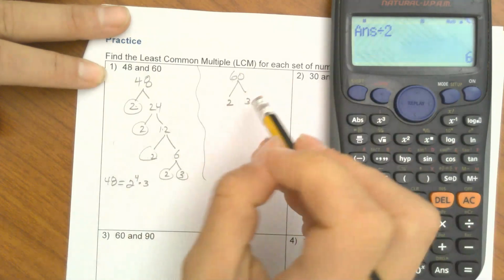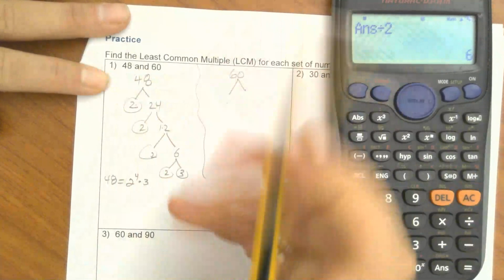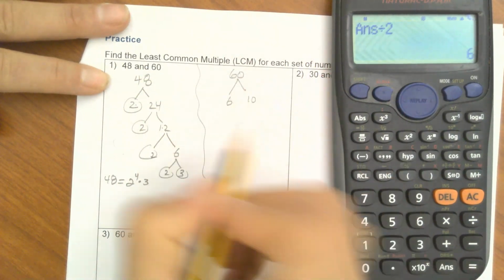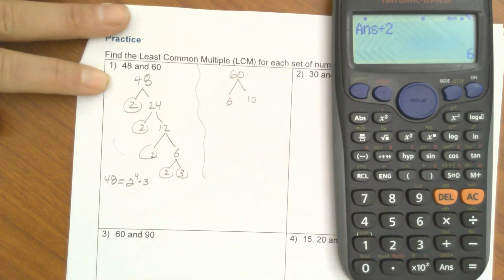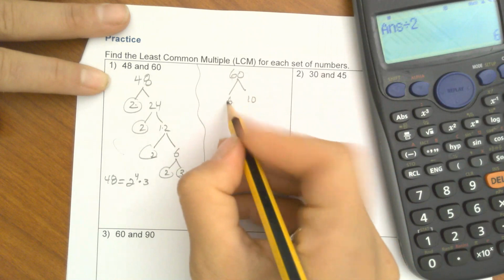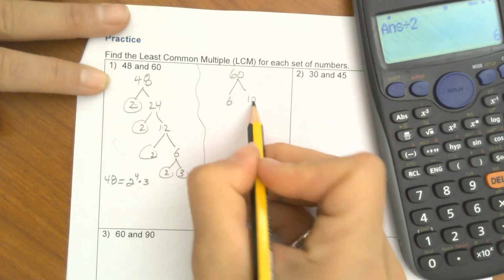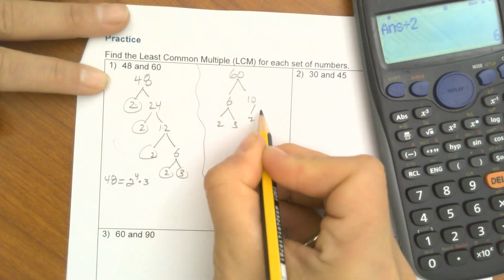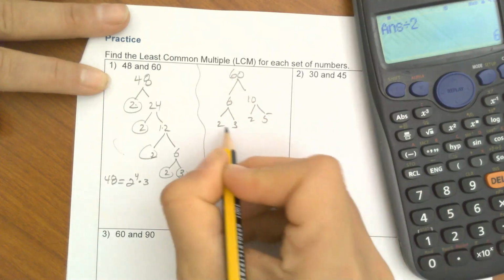Okay, you don't have to do 2 times 30. You can go 6 times 10. It doesn't matter how you divide 60 up. There's many different ways to do it, and every way is going to be correct, as long as you do the multiplying correct. So 6 times 10 is 60. 2 times 3 is 6. 2 times 5 is 10. There's our prime numbers.